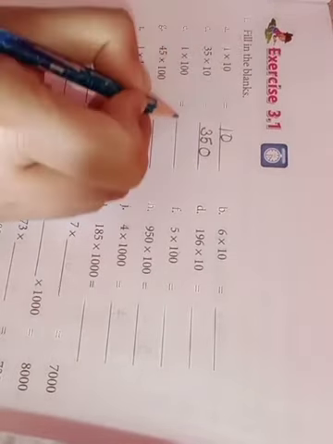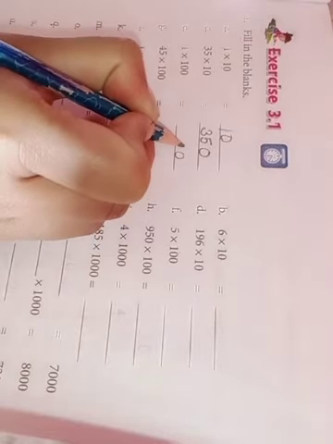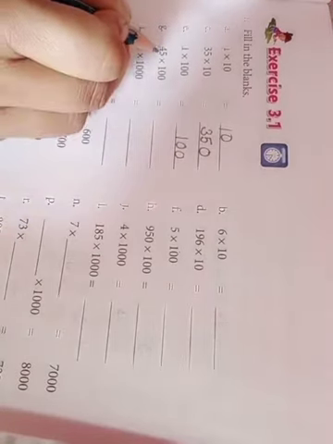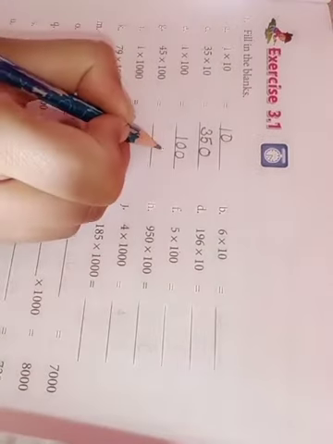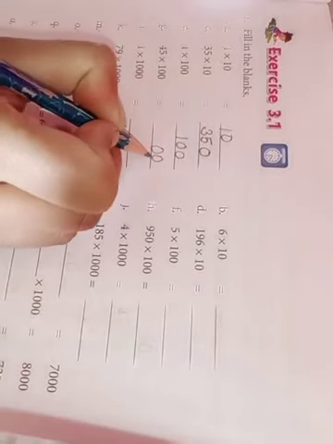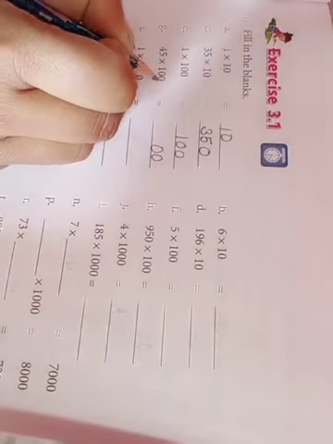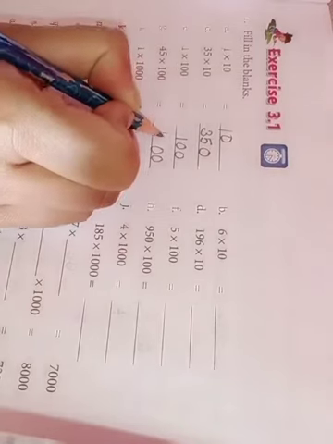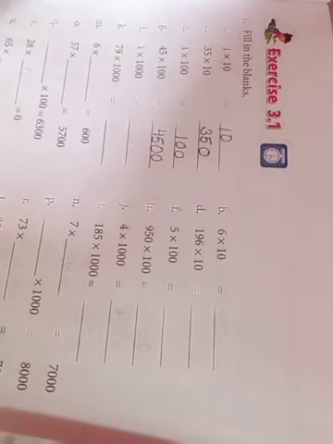1 multiplied by 100. So write the number of zeros and 1 multiplied by 1, 1. 45 multiplied by 100. Write the number of zeros, that are 2 here, only 2, 1 and 2. Then 45 multiplied by 1, that is 45. And we get the answer 4500.